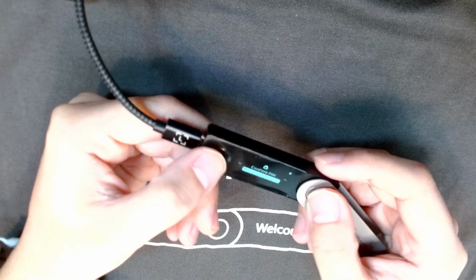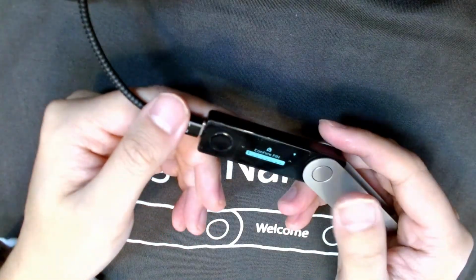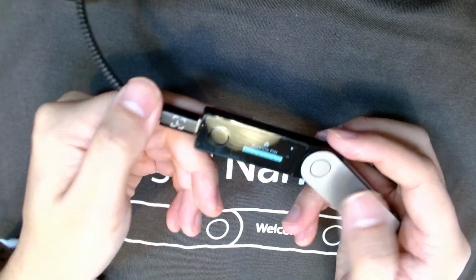Okay, so very important. In terms of button functionality, this is going to be the right button. This is going to be the left button.